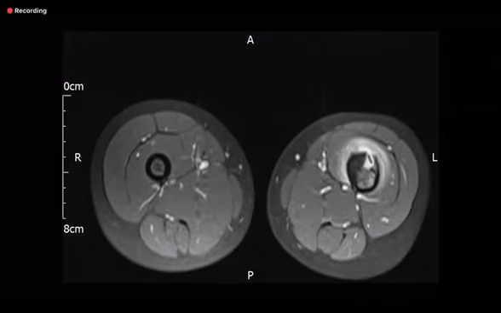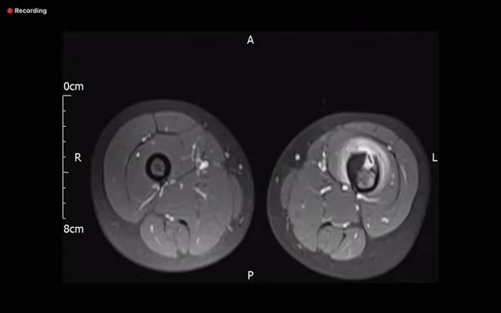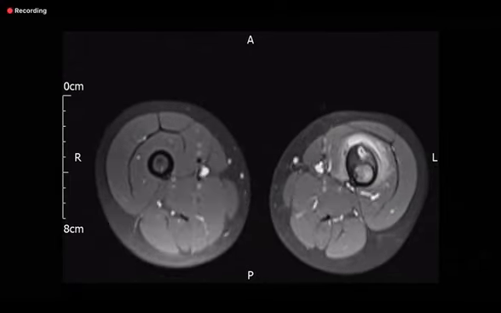Okay. So in this sequence, I can see what appears to be a cortical breach, on this aspect here with a low signal intensity, and again an abnormal signal circumscribing the femur. So what is your conclusion?